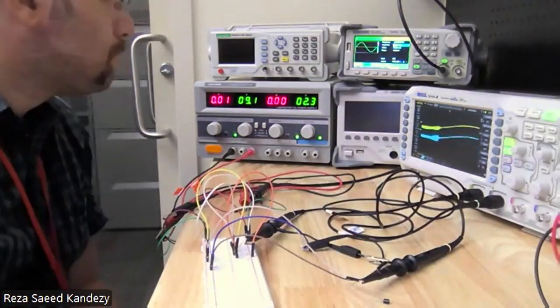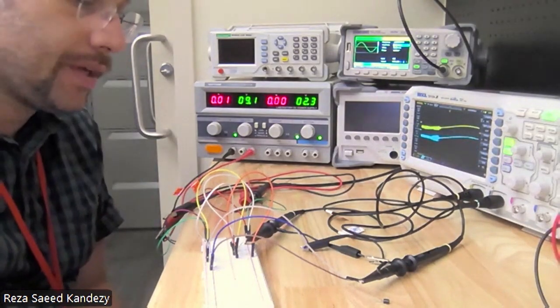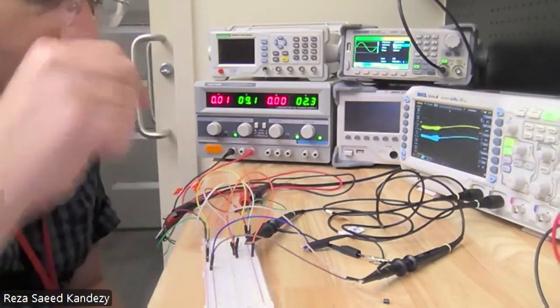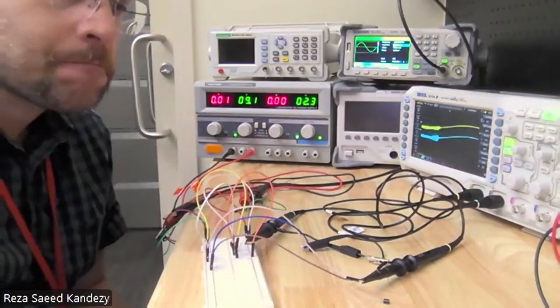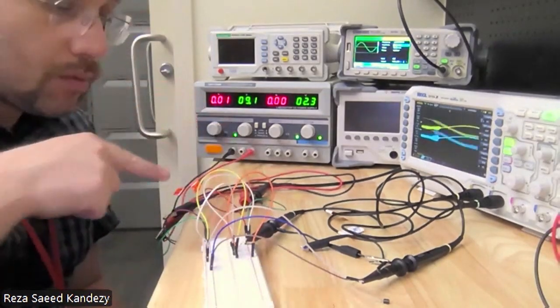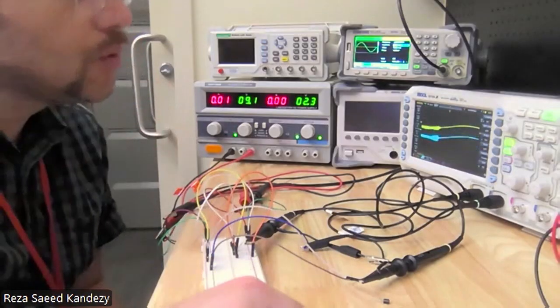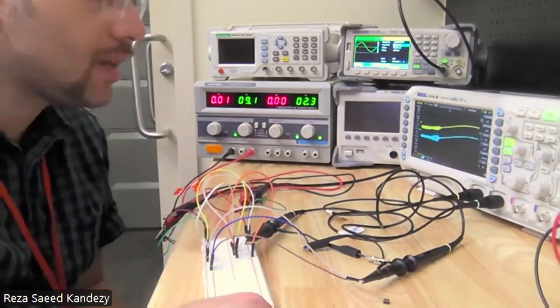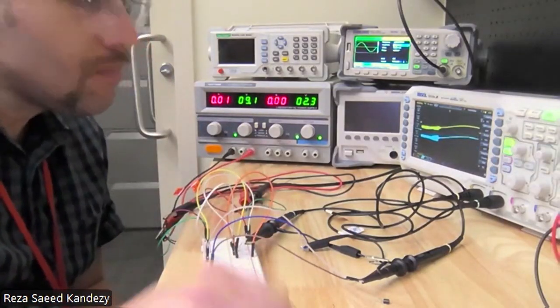Okay. So far we talked about the class AB amplifier. I built up the class AB amplifier that we talked about earlier in the previous part. Now I'm measuring the input and the output. The yellow signal is the input and the blue signal is the output.